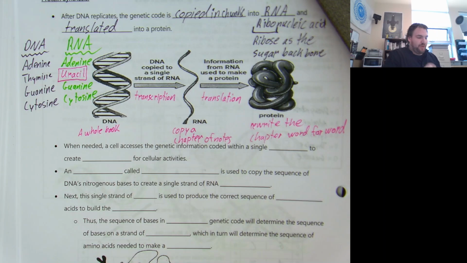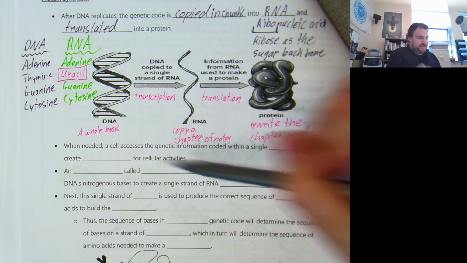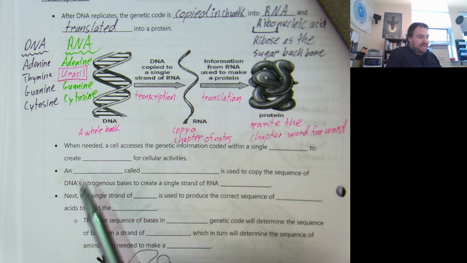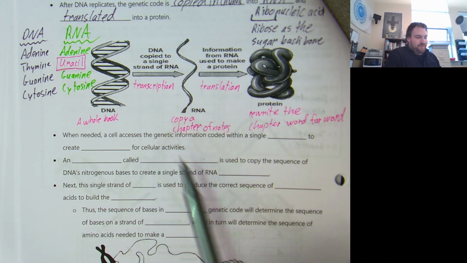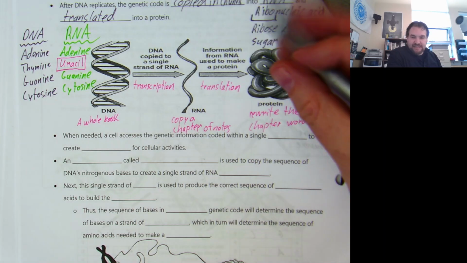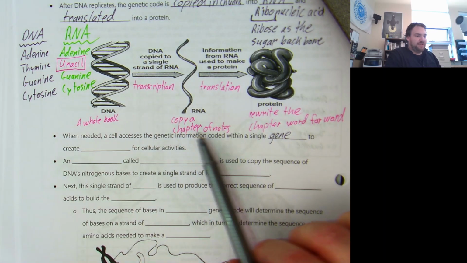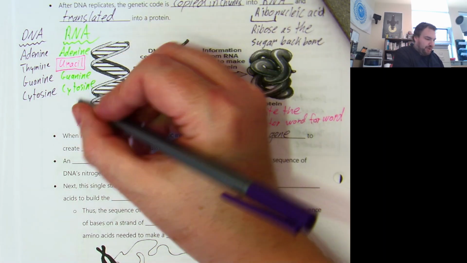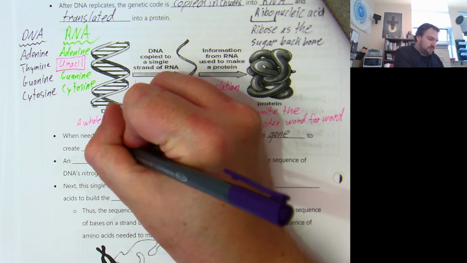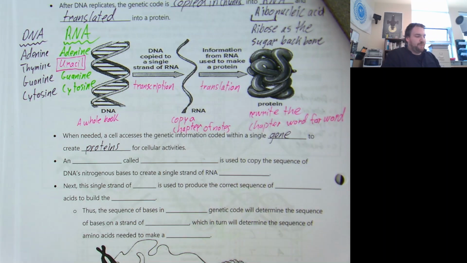Okay, so here we go. Let's fill in these blanks to talk this through. When needed, a cell accesses the genetic information coded within a single gene, the chapter I was referring to, to create proteins for cellular activity, whatever that activity needs to be.